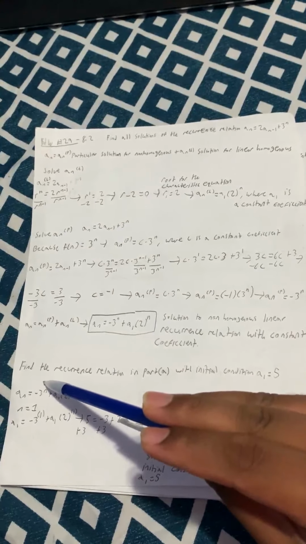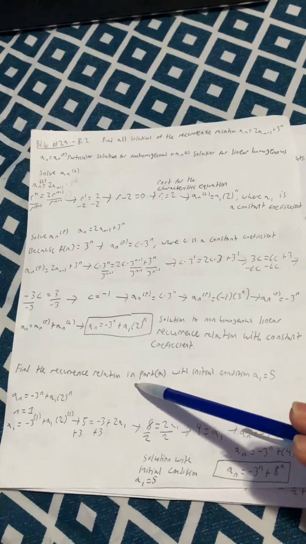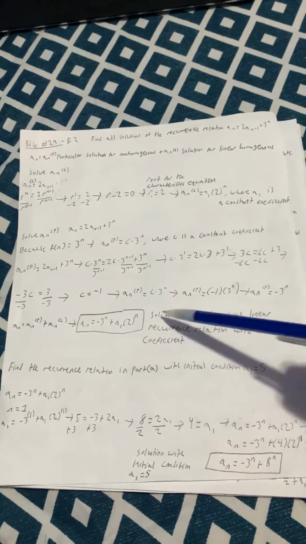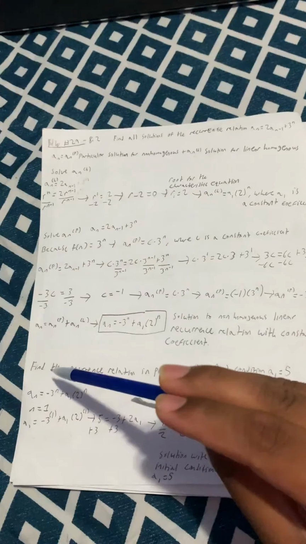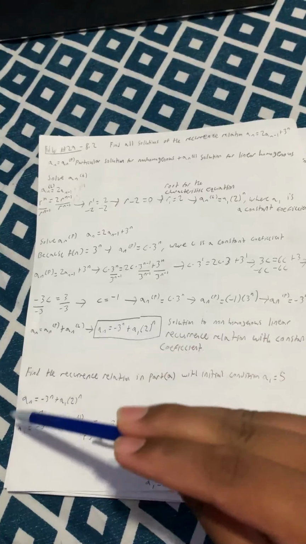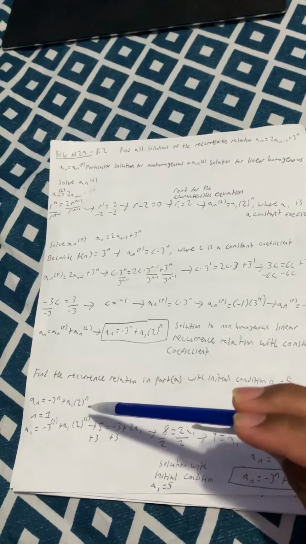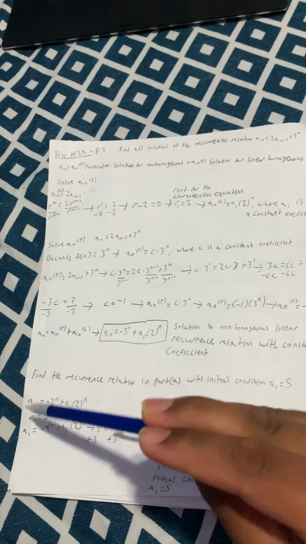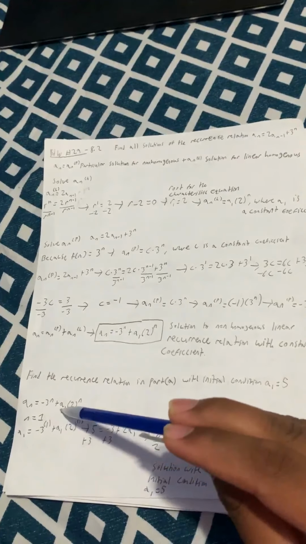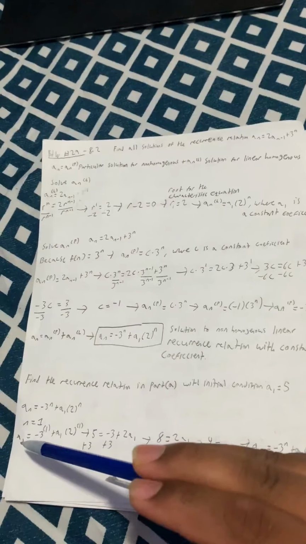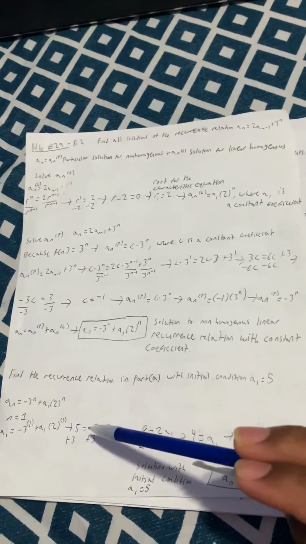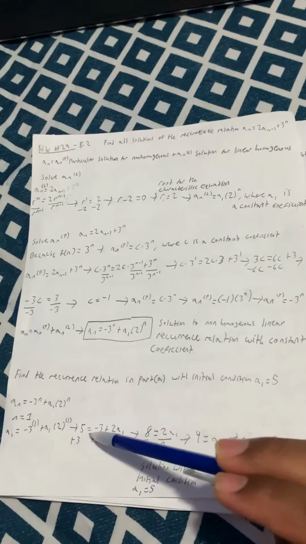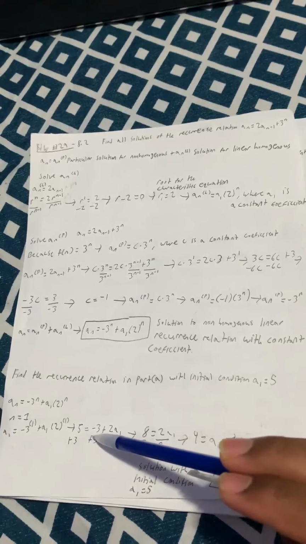And the next part of the question was to find the solution to the recurrence relation with the initial condition a_1 = 5. So I brought back the original solution. This is n = 1 because of a_1. So a_1 = -3, and then I plug in 1 for all the n's. a_1 = 5, so that's why there's a 5 there.